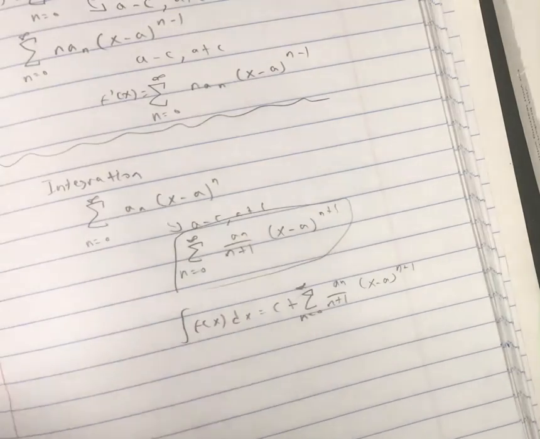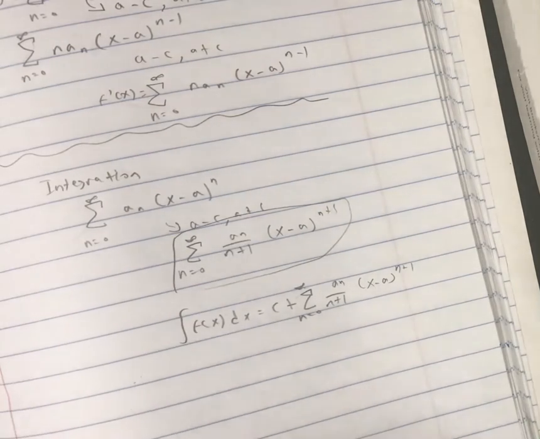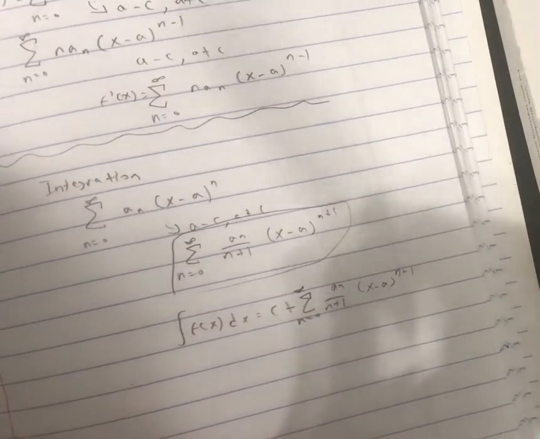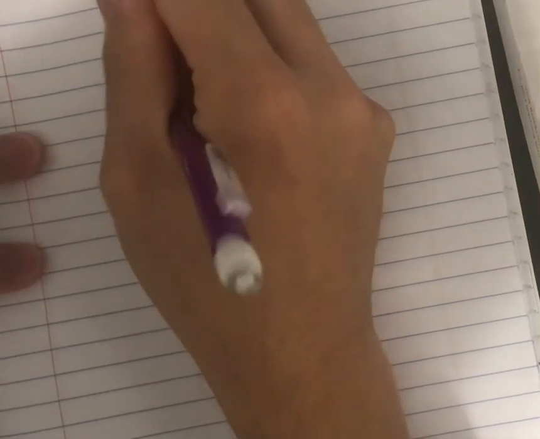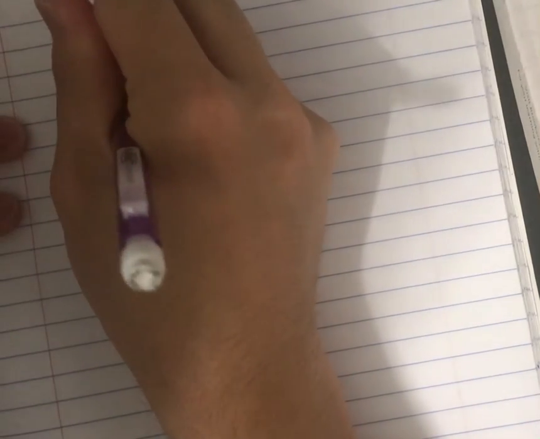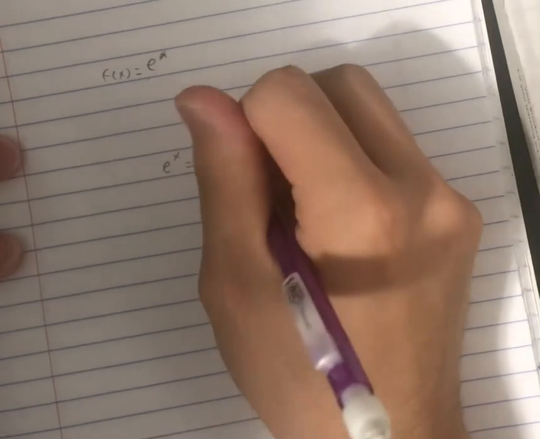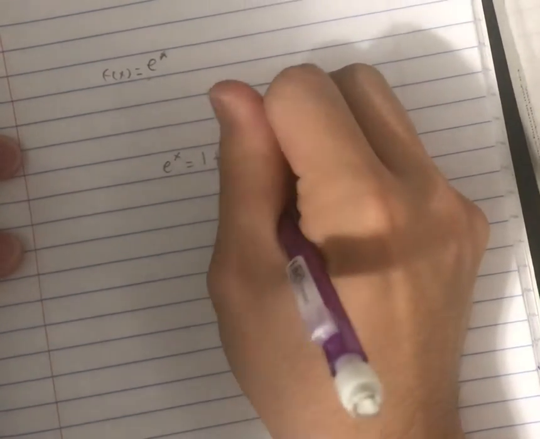The question asks to determine the series obtained from term by term differentiation of the power series for e to the x. F of x equals e to the x. If you have taken Calc 2, you recall that e to the x power is equal to the power series.